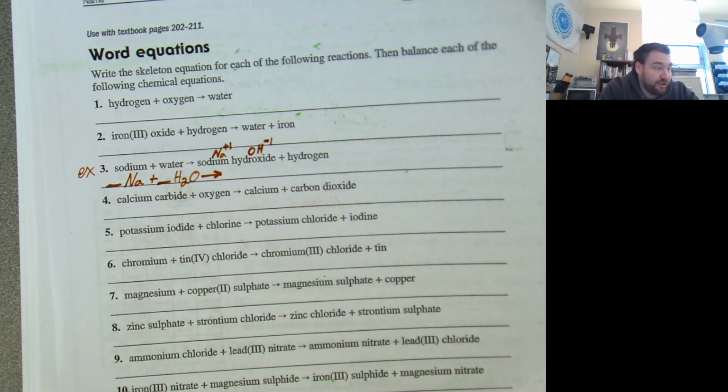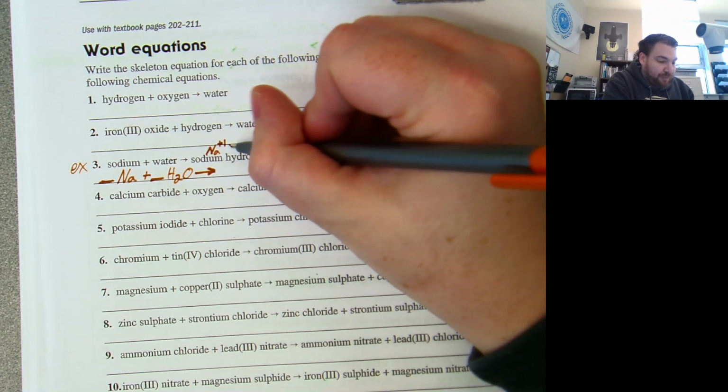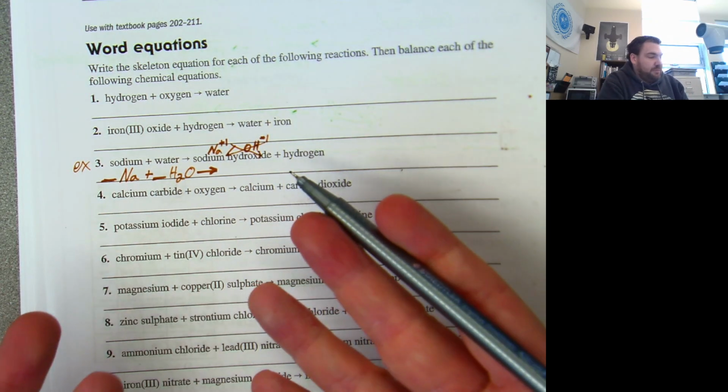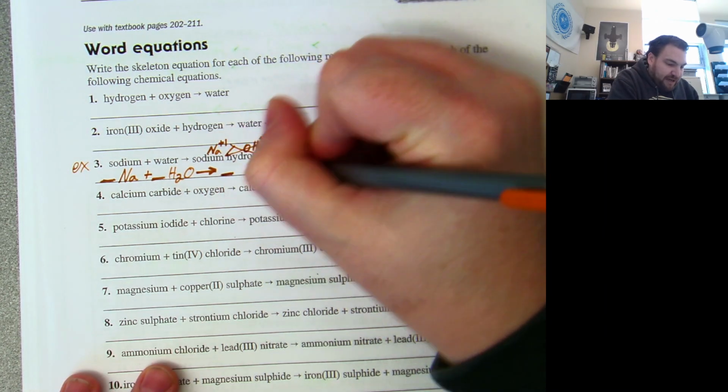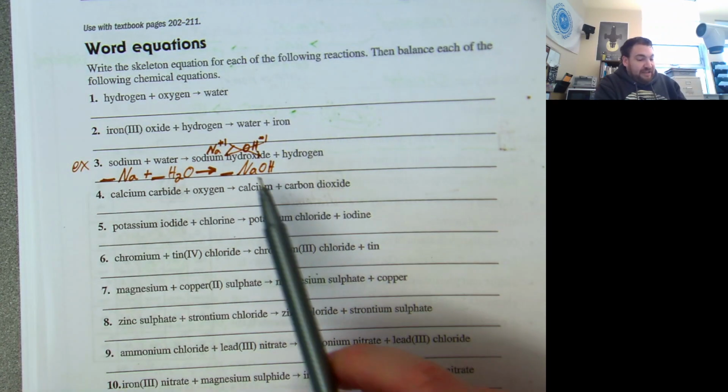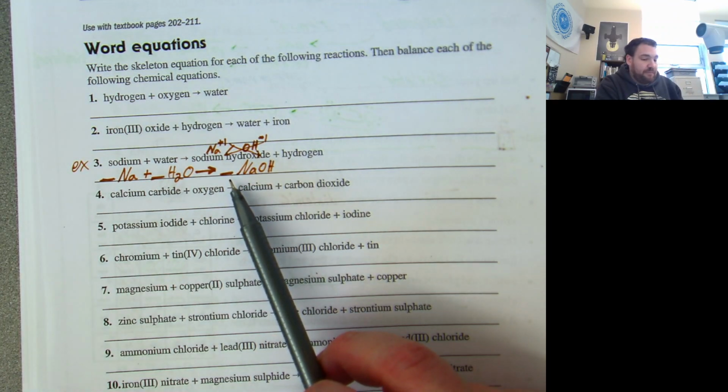Well, we had 2 ways to do it. I gave you a long version. So, okay, well, if this is +1, this is -1, how many do I each need to balance out? Or we swap, drop, reduce. So this lends itself to swap, drop, and reduce. This is a nice, easy one. I just need one of each. So this is going to become sodium hydroxide, NaOH. I leave the gap out front.